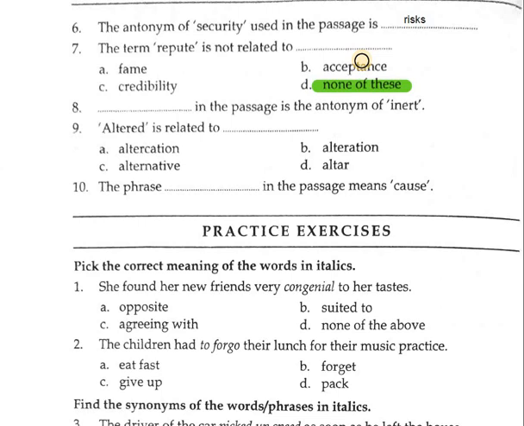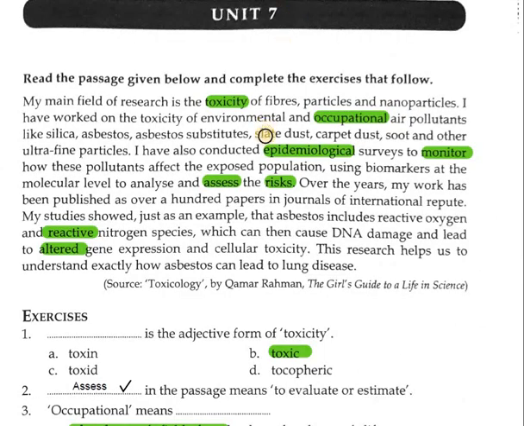നെക്സ്റ്റ് ഇസ് dash in the passage is the antonym of inert. Inert gases എന്ന് വെച്ച് കഴിഞ്ഞാൽ അധികം റിയാക്റ്റീവ് അല്ലാത്ത എന്നാണ് അർത്ഥം വരുന്നത്, റൈറ്റ്? ആൻഡ് ഈ പാസേജ് നോക്കിക്കഴിഞ്ഞാൽ റിയാക്റ്റീവ് എന്ന് പറഞ്ഞ ഒരു ടേം എടുത്തിട്ടുണ്ടോ എന്ന് എനിക്ക് ഡൗട്ടാണ്. ഓക്കെ, റിയാക്റ്റീവ് എന്ന് പറഞ്ഞ് ഇവിടെ യൂസ് ചെയ്തിട്ടുണ്ട്, റൈറ്റ്? അപ്പോൾ ഇനേർട്ടിന്റെ ഓപ്പോസിറ്റ് എന്താണ്? റിയാക്റ്റീവ് ആണ്.